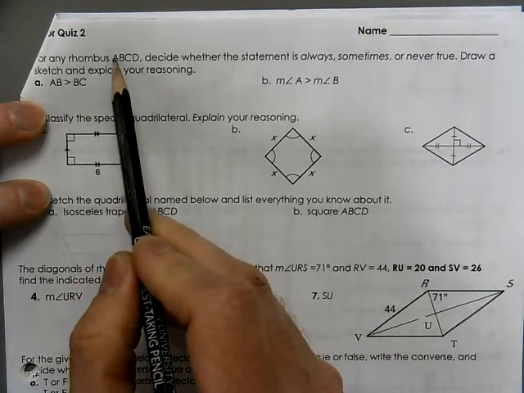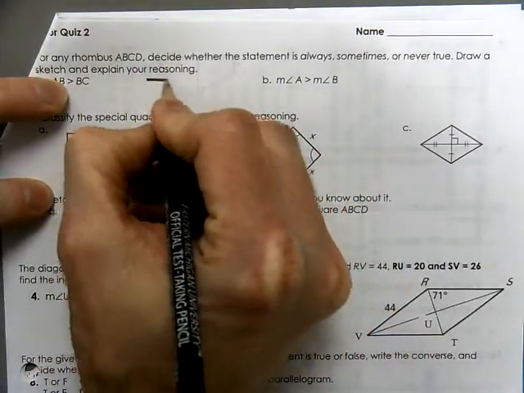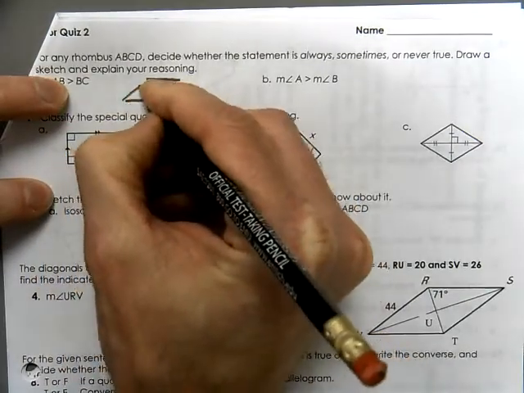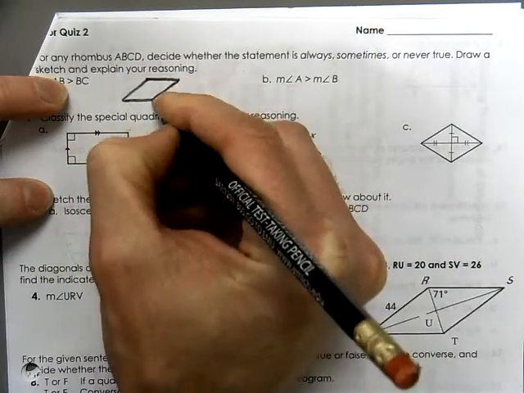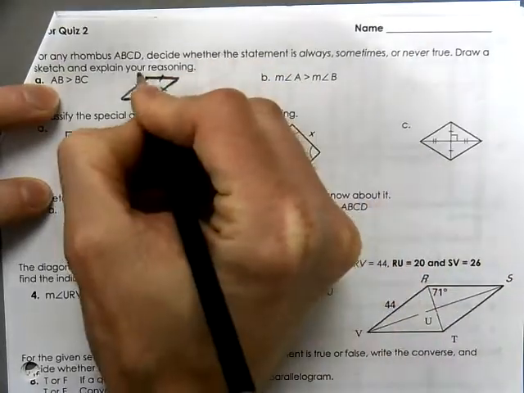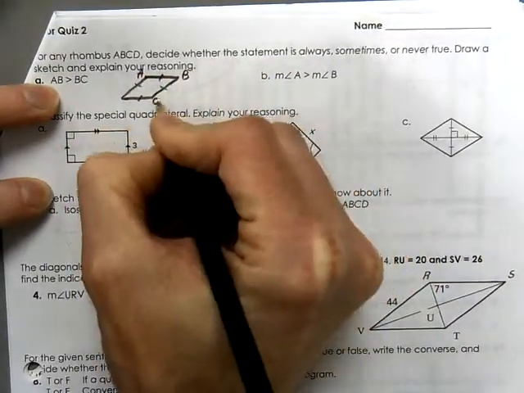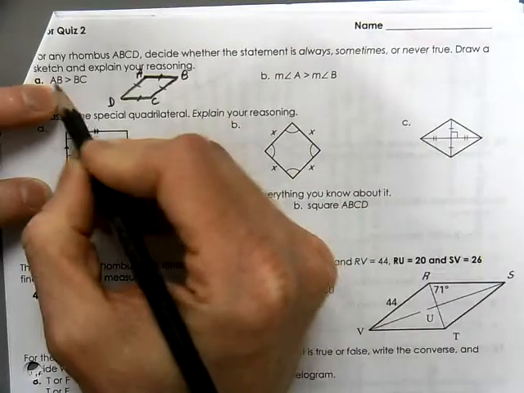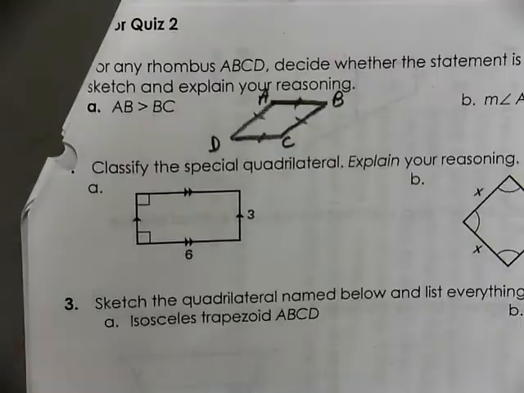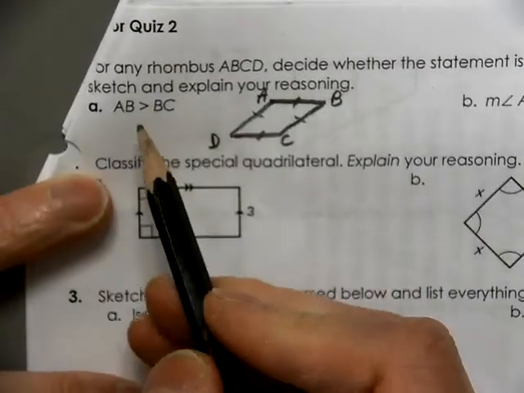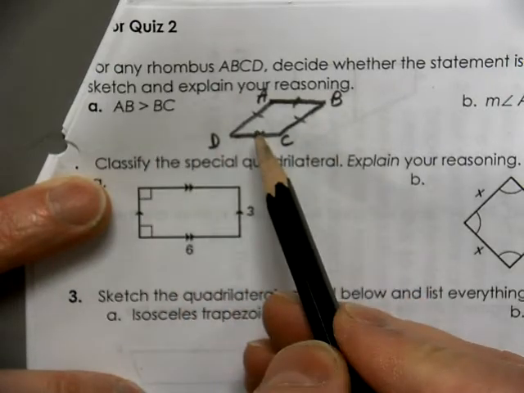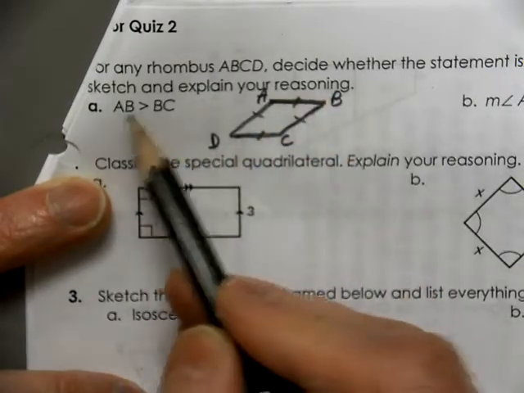So if we have ABCD, we have a rhombus, so that means all the sides are the same. It's a type of parallelogram. So this is an okay sketch that might indicate that all sides are the same. A, B, C, and D. Well, two letters means a segment. So those two segments would not... AB is greater than BC. That wouldn't happen because they're supposed to be the same.